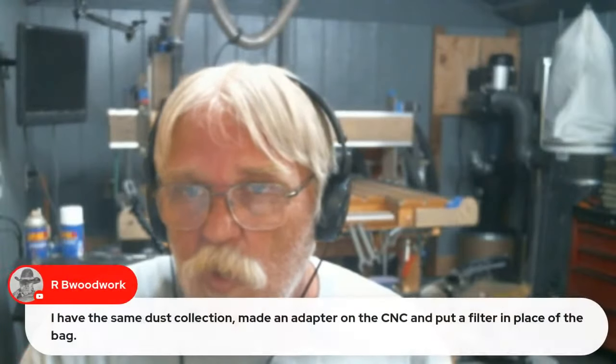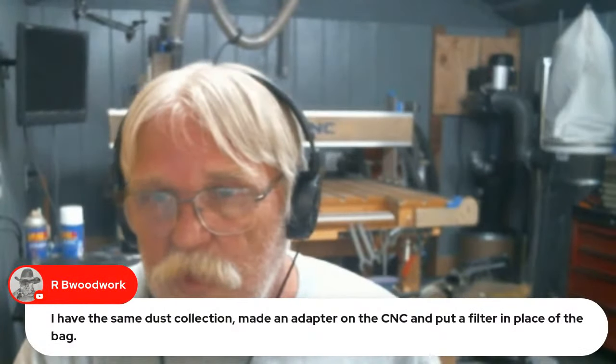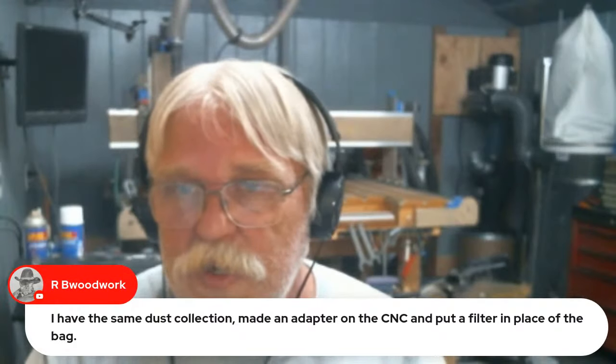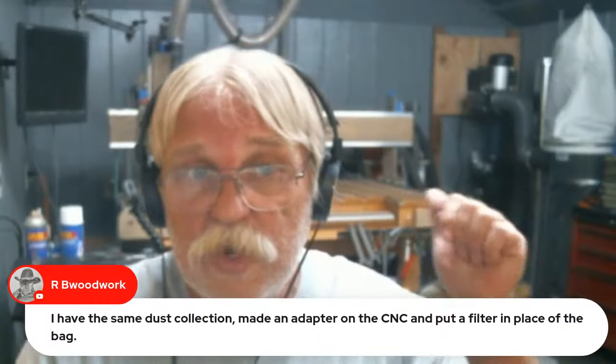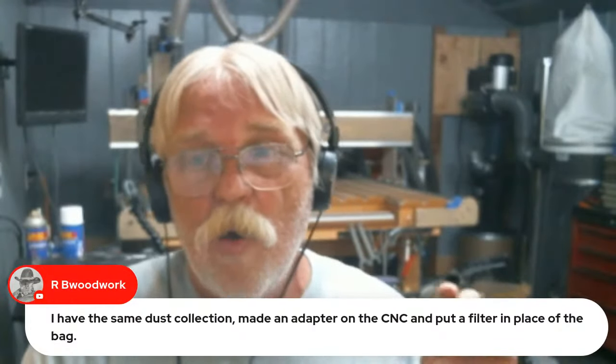Let's see. RB Woodwork says, I have the same dust collection, made an adapter on the CNC and put a filter in place of the bag. Yeah, this is just temporary, as I said.